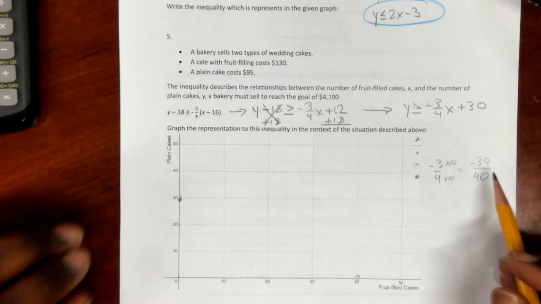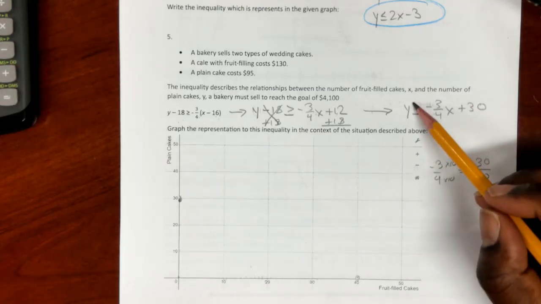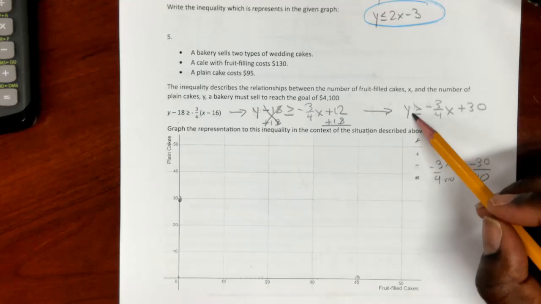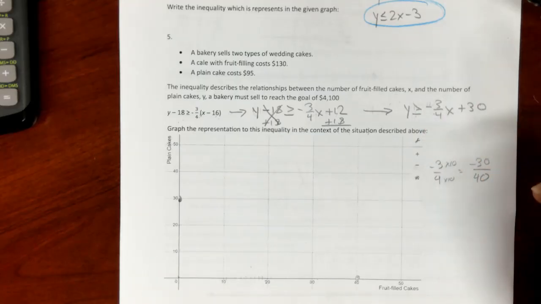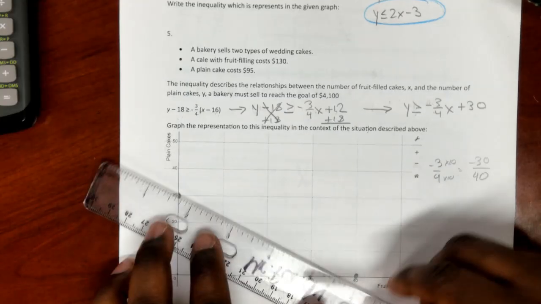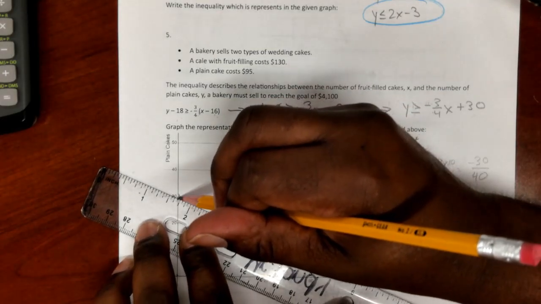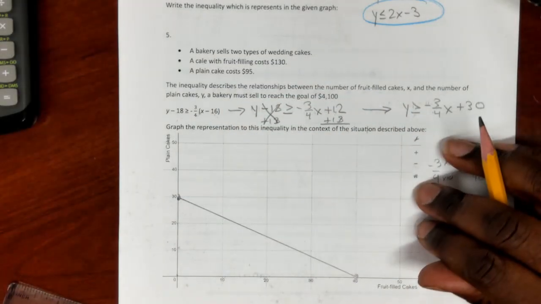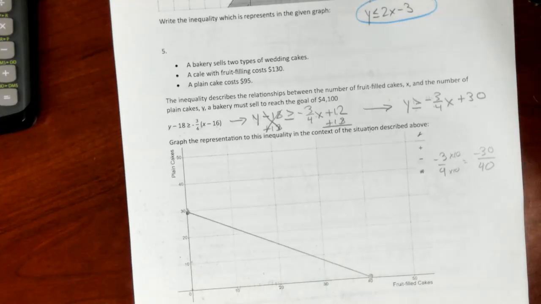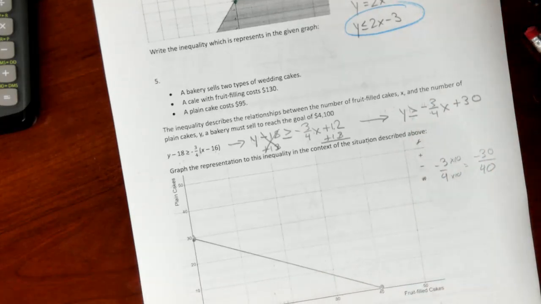All right, so that's what I have here. Now my inequality is greater than or equal to, so I do have a solid line here. Let me get a ruler. This ruler is going to go here, here. So it's a solid line right there. And it is greater than or equal to, so I need to shade.